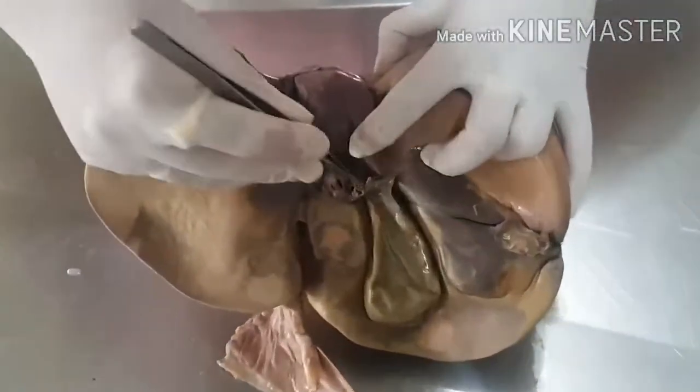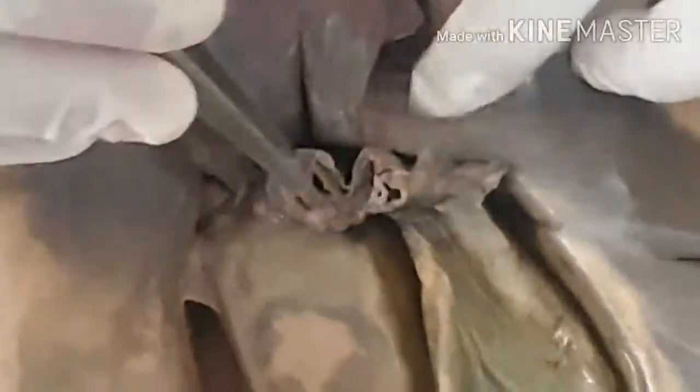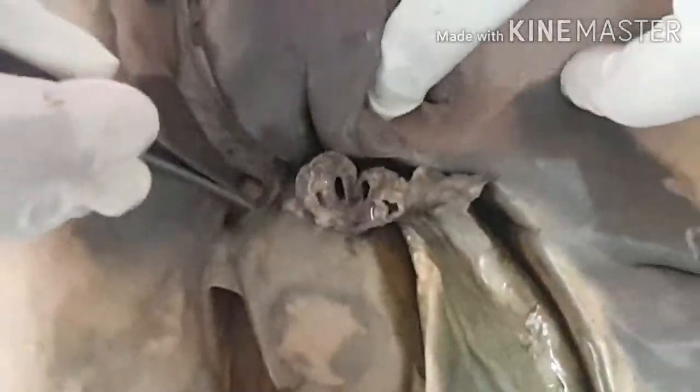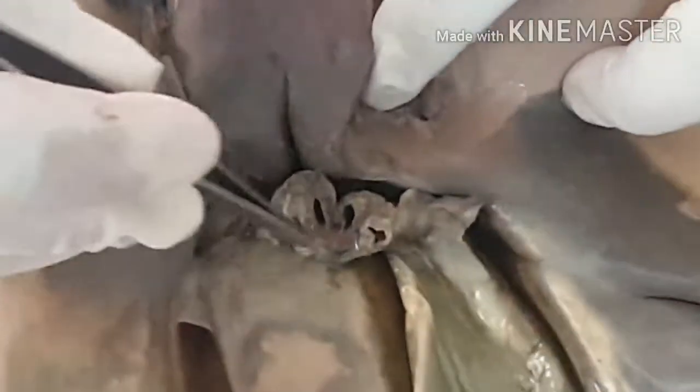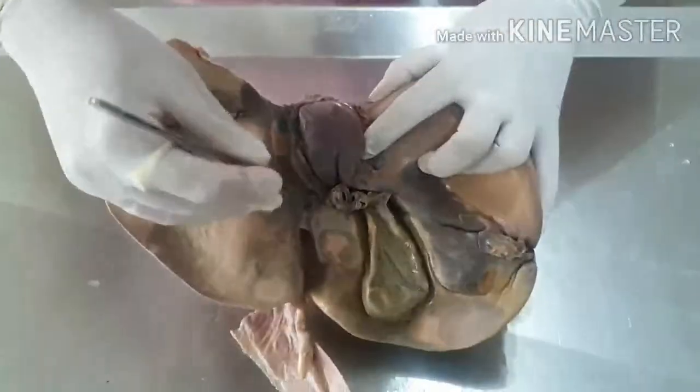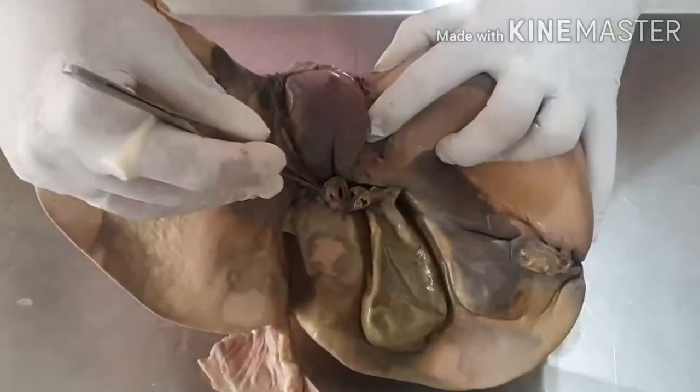Inferiorly, if you see, there is an area which is called the porta hepatis. You can see this. This is the porta hepatis, and this is the area where structures enter and exit the liver.